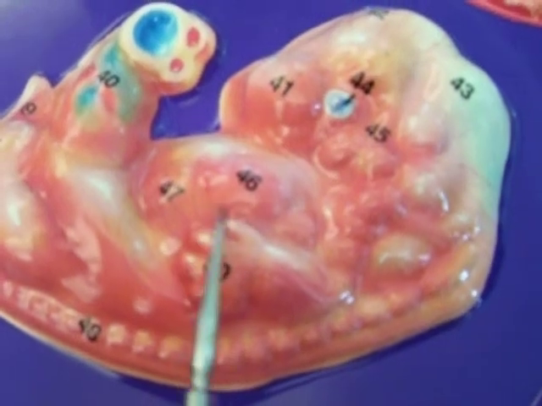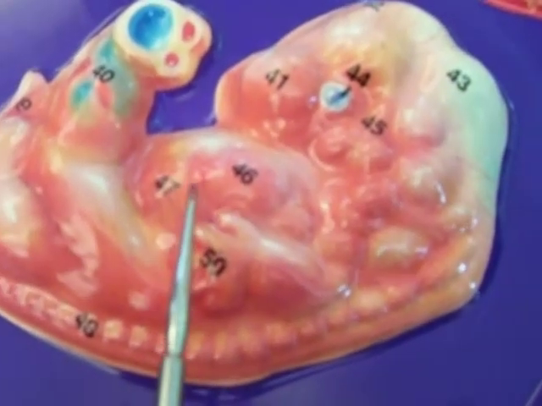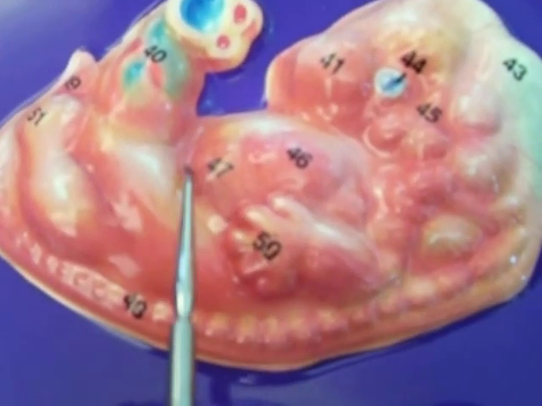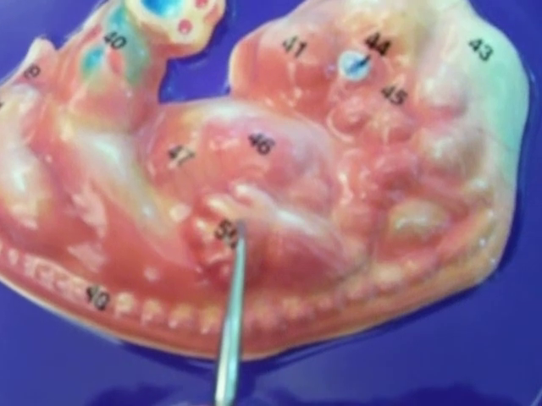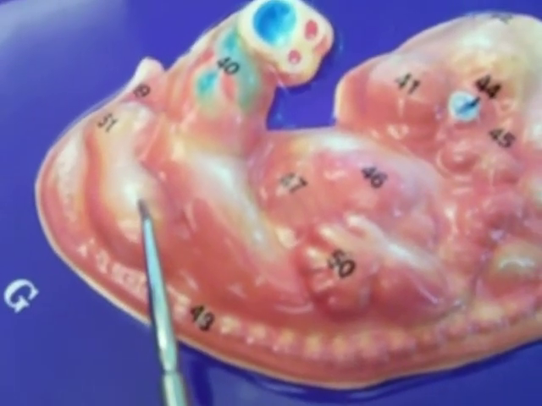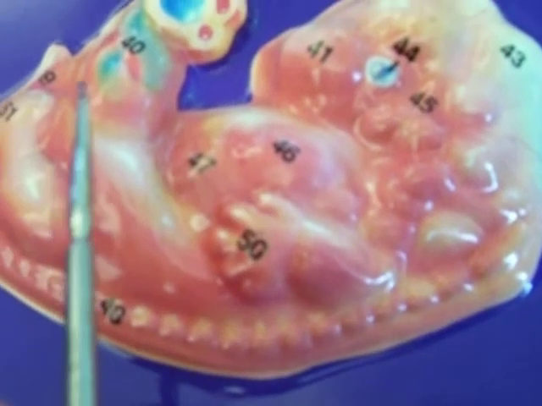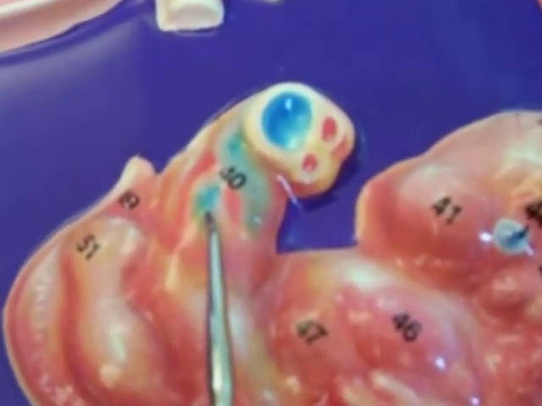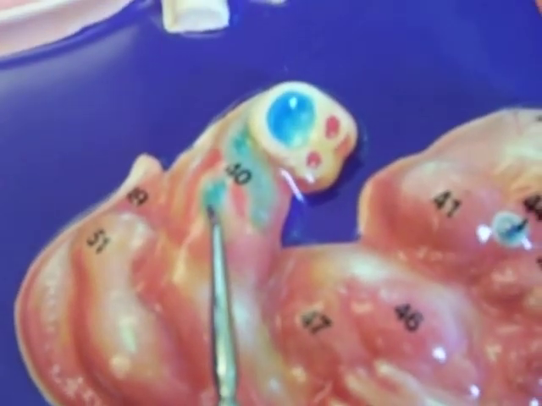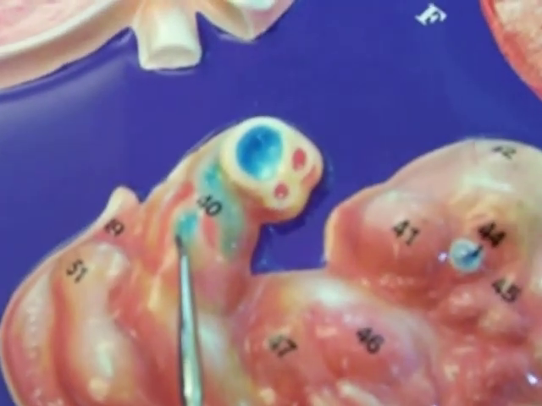At the very least, you have the heart here. You have the liver here. You have your limbs, such as arm here, legs here, the vertebrae, which is here, the umbilical cord right here. And that's it.